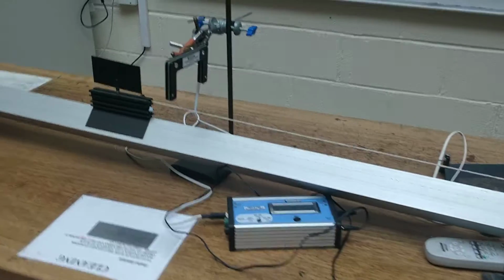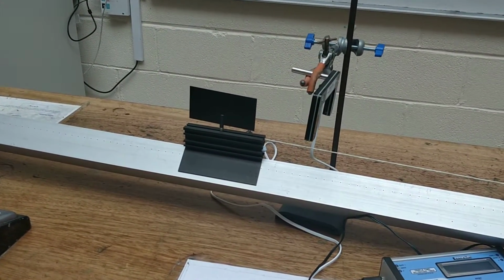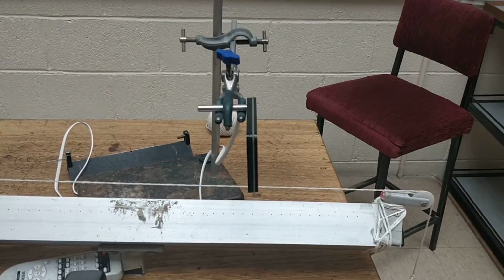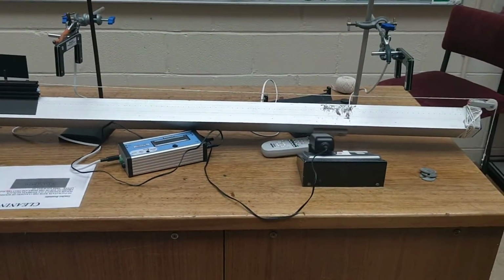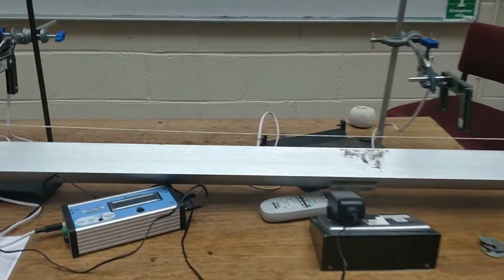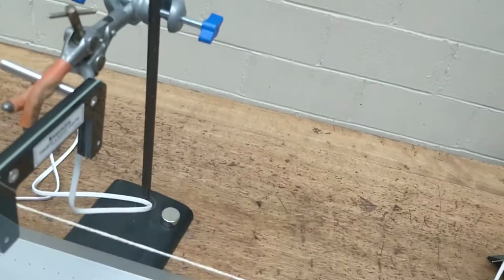So, very similar. We're going to use our rider and card and gate 1 to get the initial velocity. We're going to use our rider and card and gate 2 to get the final velocity. The distance between the initial velocity and the final velocity is hopefully quite obviously the distance between the gates, usually a meter stick. Okay, and the timer, as before, we'll be measuring the timer. I'm resetting the timer there.